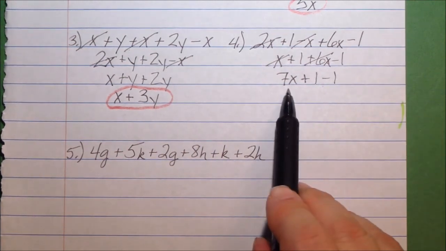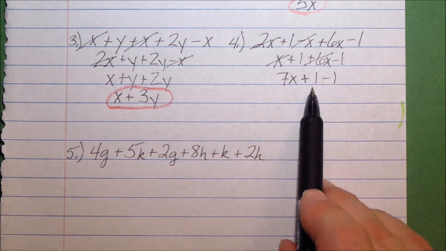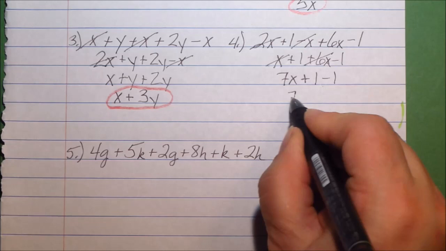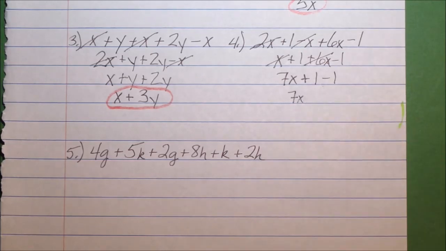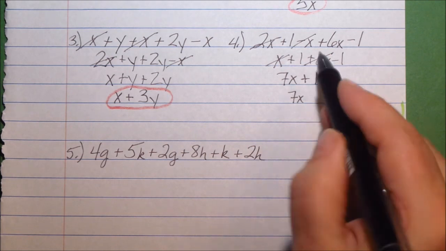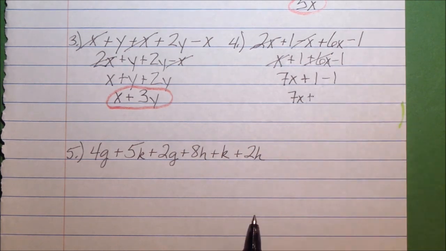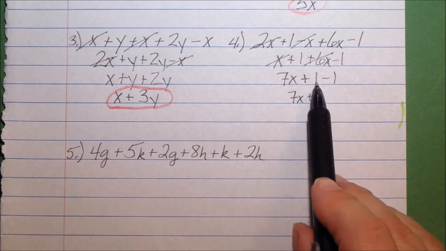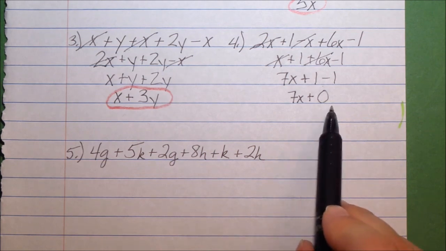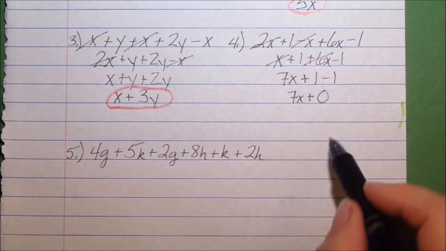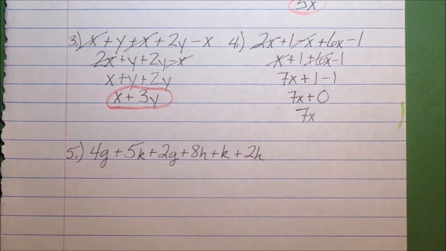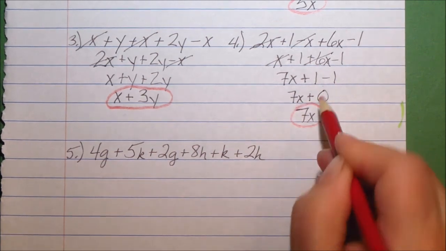Okay. Are there any more like terms to this 7x? No. These are both constants and they don't show any variables. So I'm just going to bring down my 7x. There's nothing more I can compare it to, and look to the next term. I have a plus 1, so I'm going to put that addition symbol there, and that means then 1 minus 1, which is 0. Okay? We don't need to show the plus 0, kind of like our number 2, right? So the answer is simply 7x is the simplified form of our original expression.